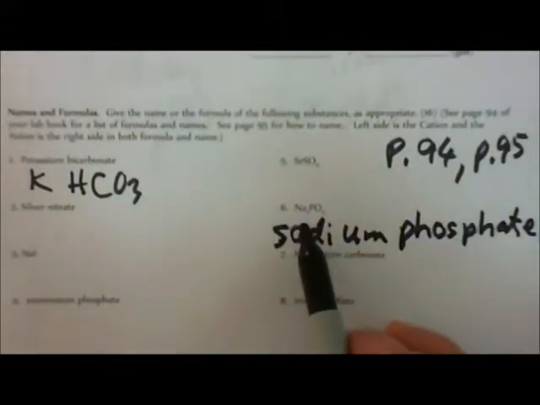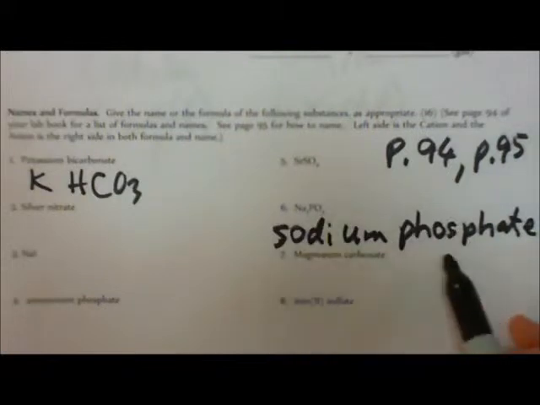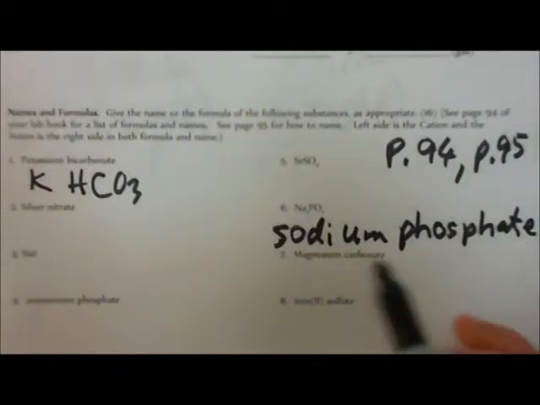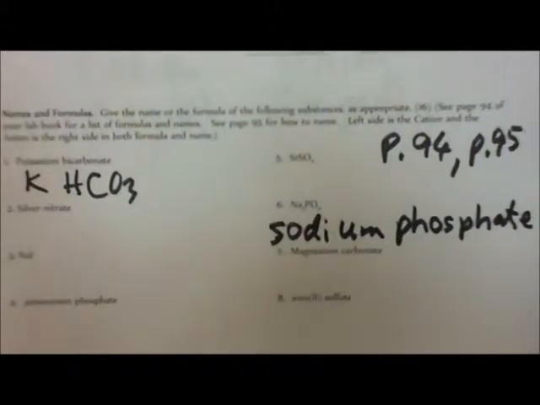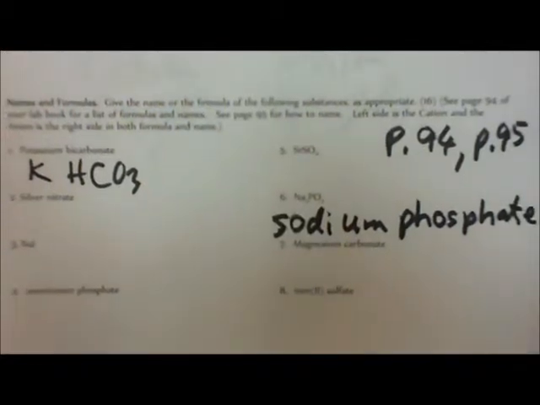You have to have 3 sodiums to 1 phosphate, because phosphate has a charge of -3 and sodium has a charge of +1. So you have to write the formula as shown there. You can go ahead and complete the rest of that series of names, and then you're done with that experiment.